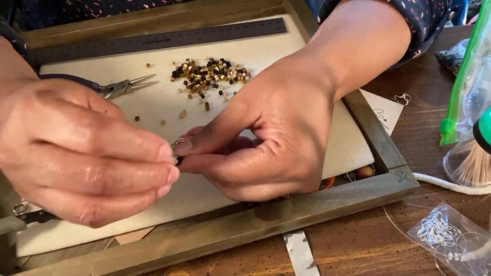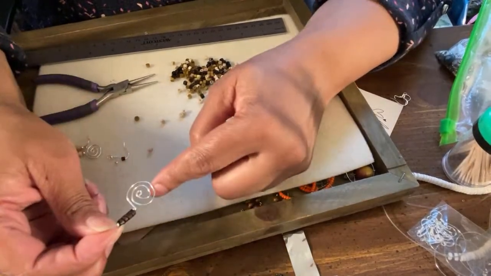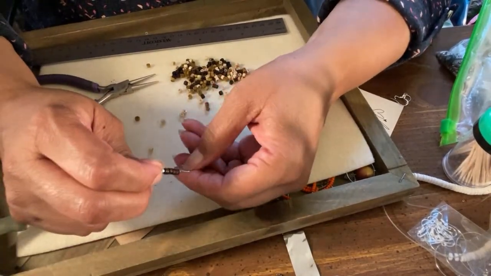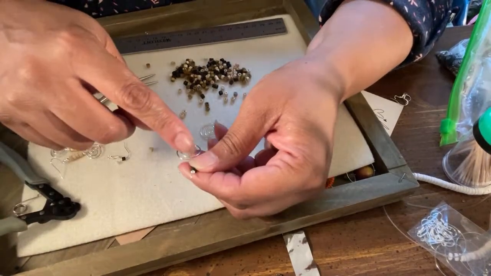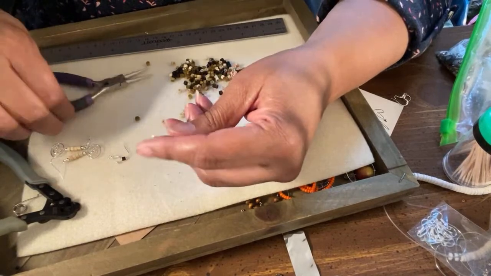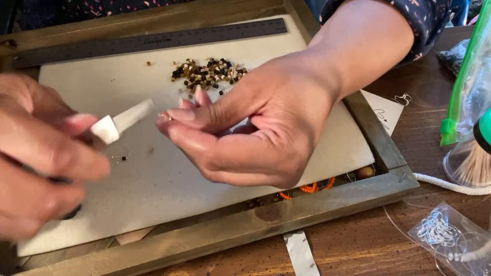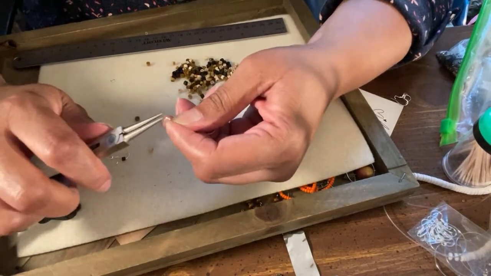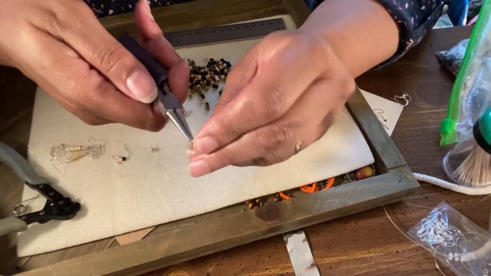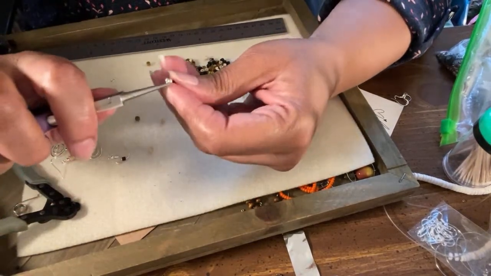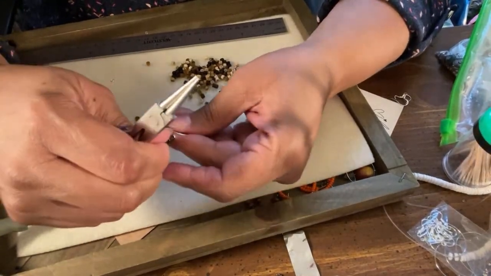I've seen people make the little swirls tighter, where the wire is closer together and there's not space in between them. I've seen it done both ways. So let's see if I can get me a little loop here. It's gonna be tight. I don't even know if I can make a loop out of that. And I have measured and everything.